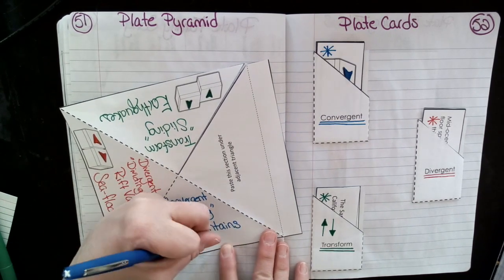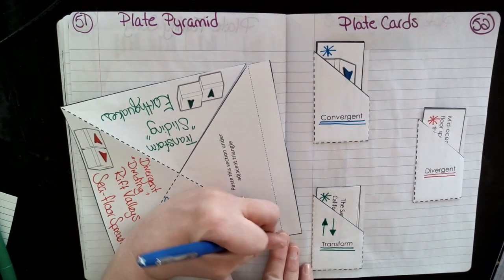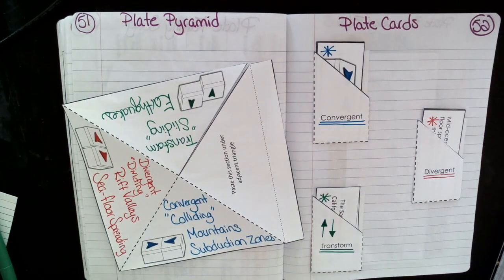And then, so it makes mountains and subduction zones. Remember, subduction zones is where one plate goes under the other.